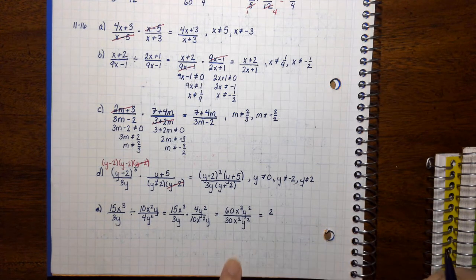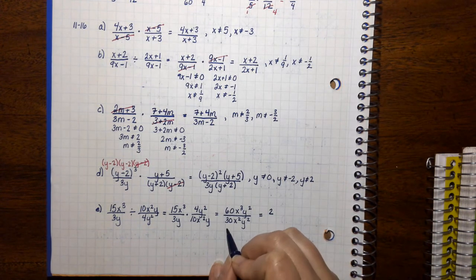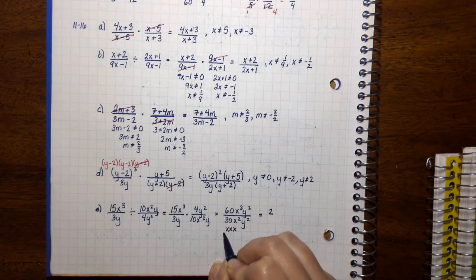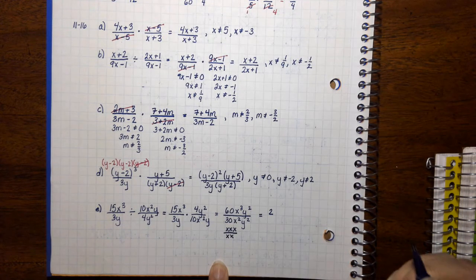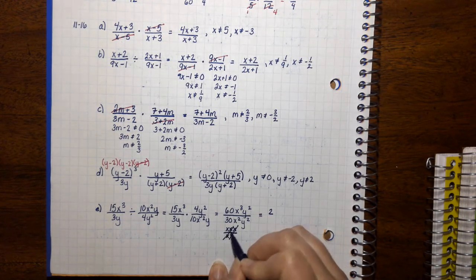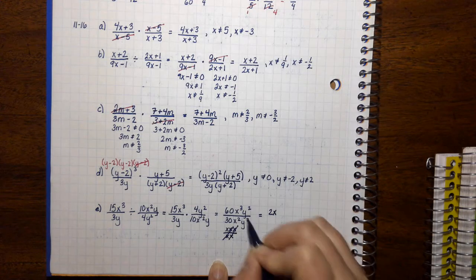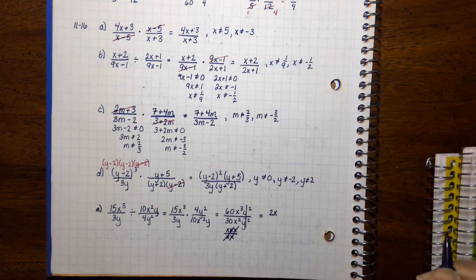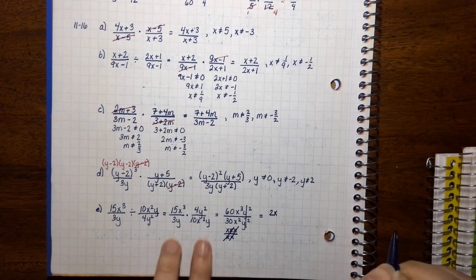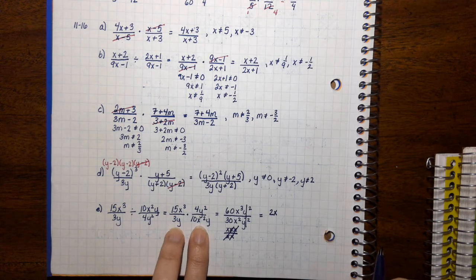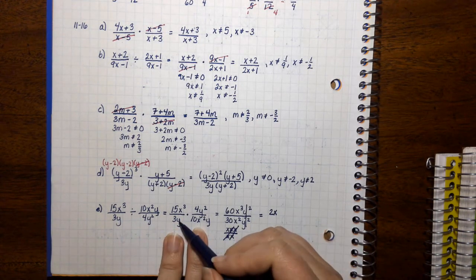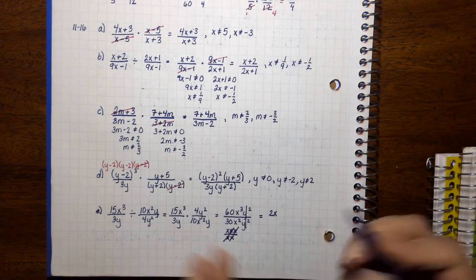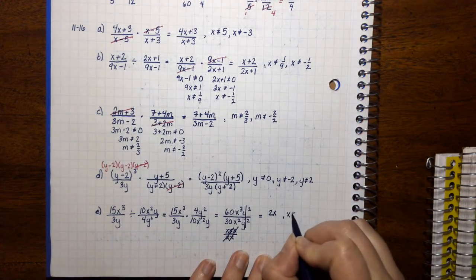X cubed over x squared, what does that look like? Okay, I want you guys to imagine that it looks like this. X cubed over x squared, and I have 2 giant ones and an x left over, and then those just cancel. So 2x is my answer. Okay, now, taking a look here, in the denominator, it looks like y cannot equal 0 and x cannot equal 0.